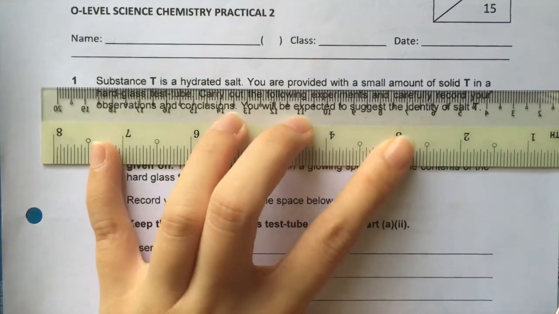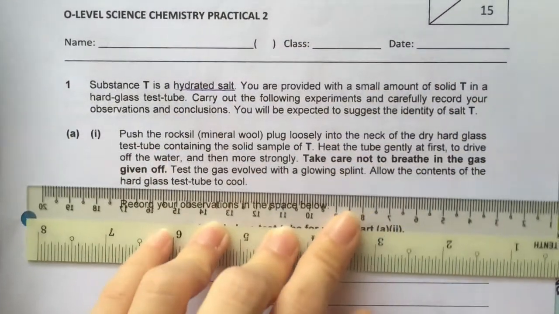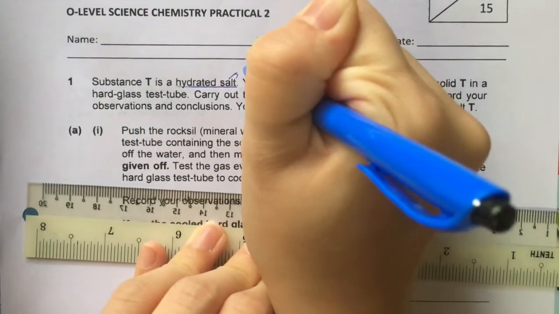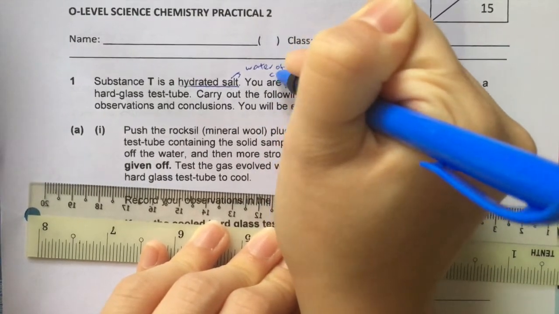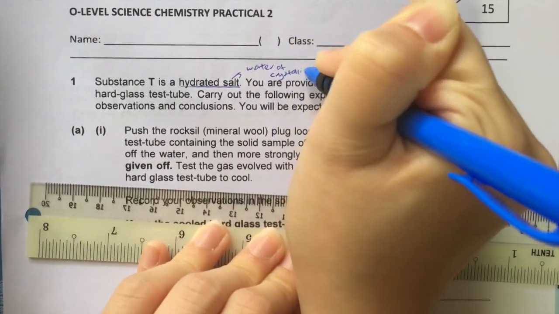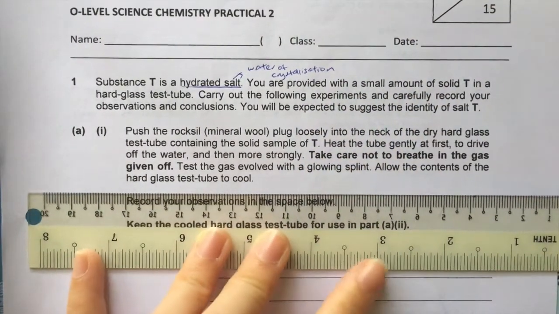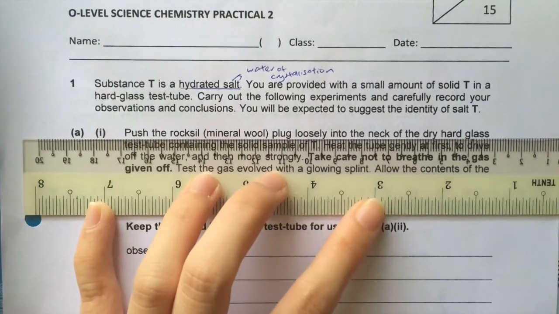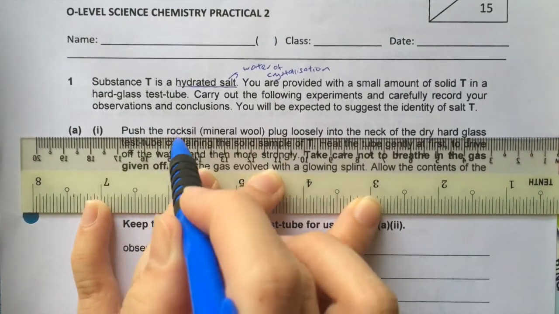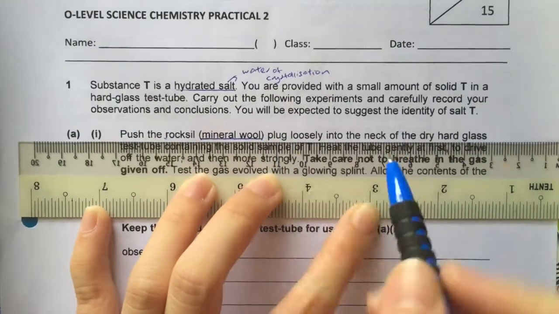Substance T is a hydrated salt, which means that there is the water of crystallization. Next, they say put the mineral wool loosely into the neck of the glass test tube.